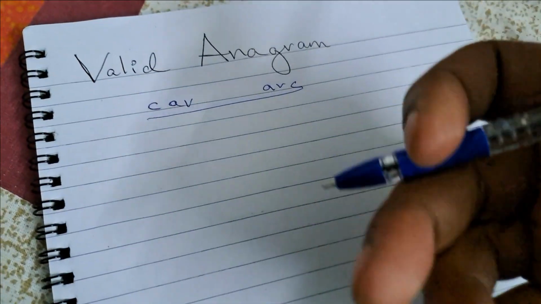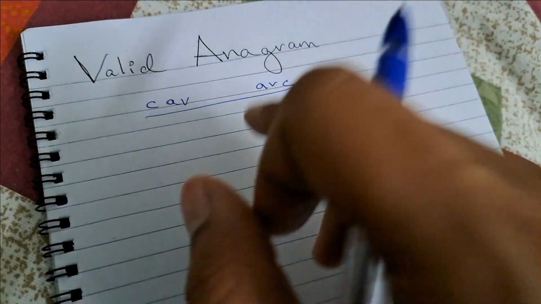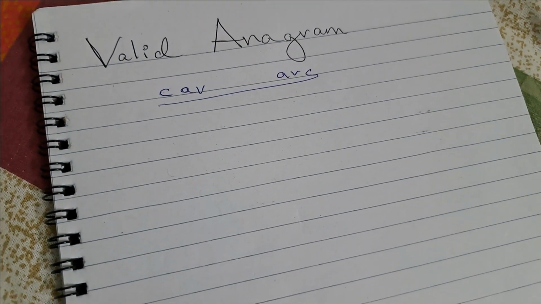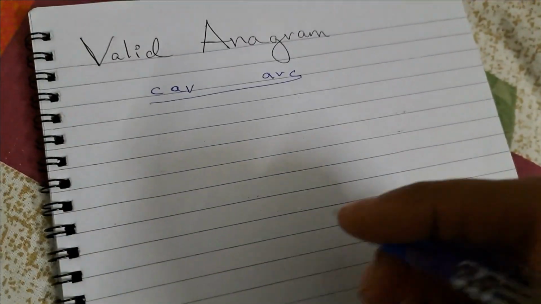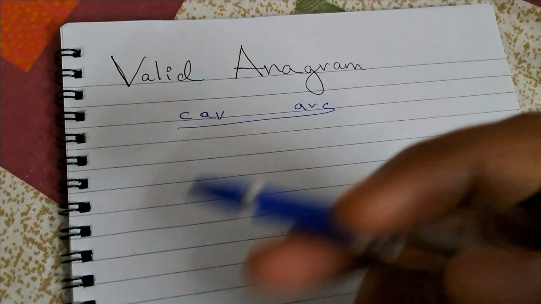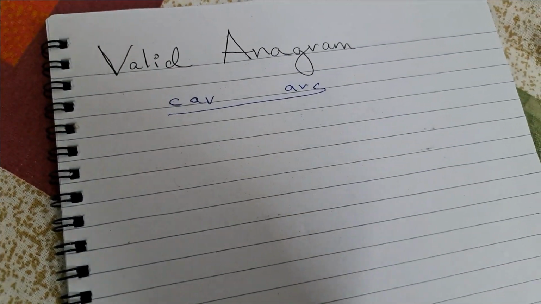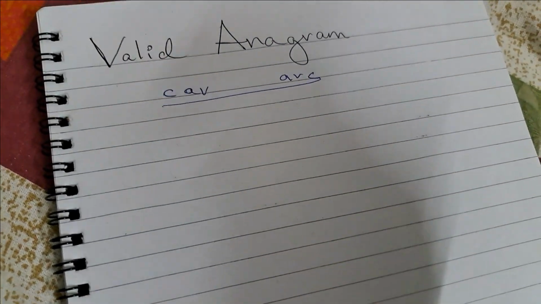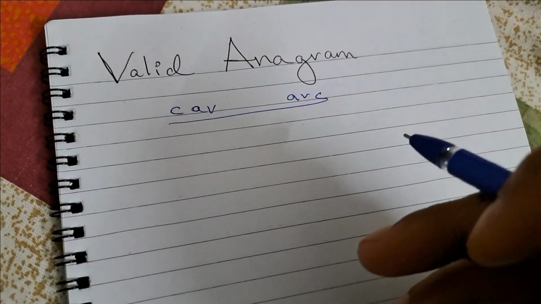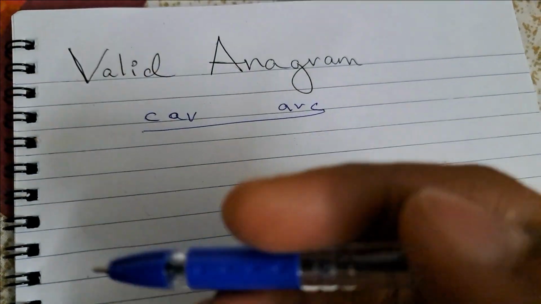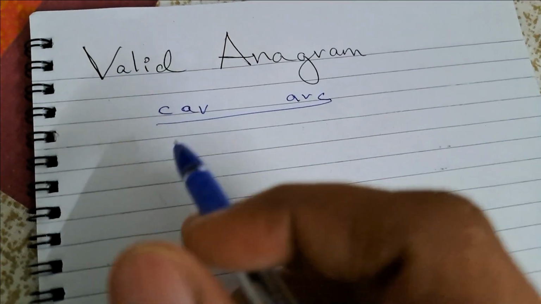Now, how do I take two strings and verify whether these two strings are an anagram of each other or not? The best way to do this is to use a hash table again. Just like in my previous video, I told you that if you're working with a problem where you have to work with the frequency of a particular character or a particular element in an array, then I would highly recommend using a hash table.